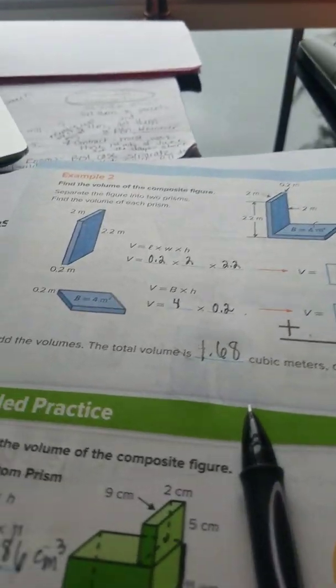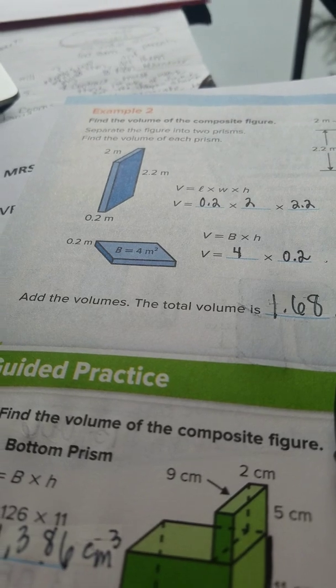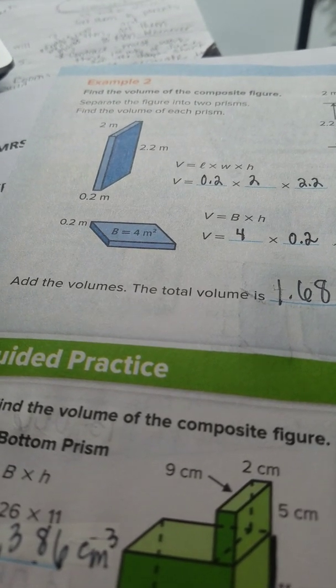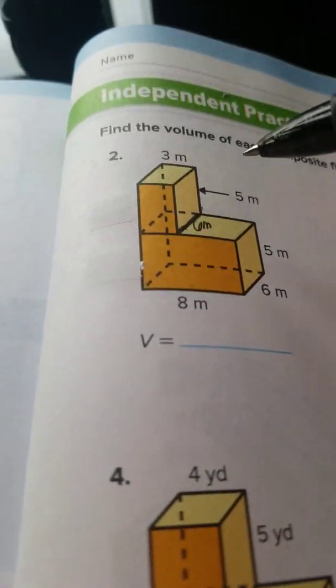We are coming over to number 2. Yes, this is my second take. My first take, my phone ran out of storage. I know, right in the middle of it. Number 2, here we go.